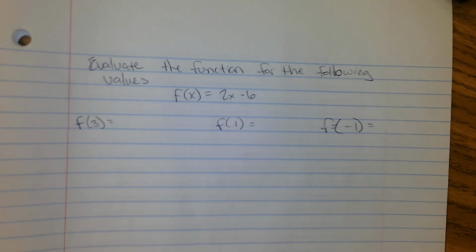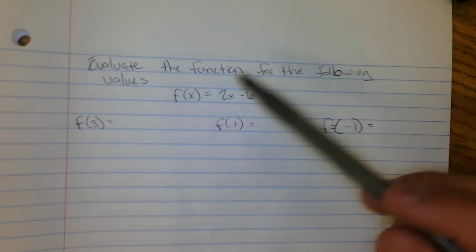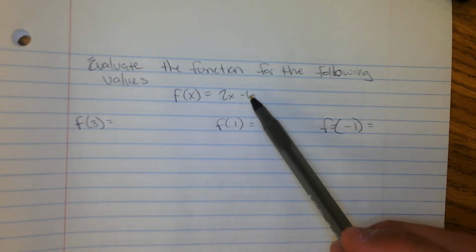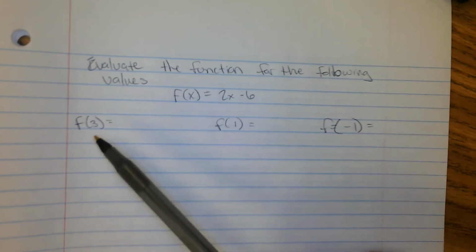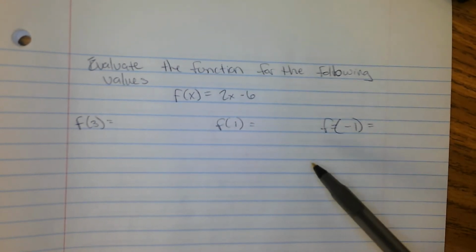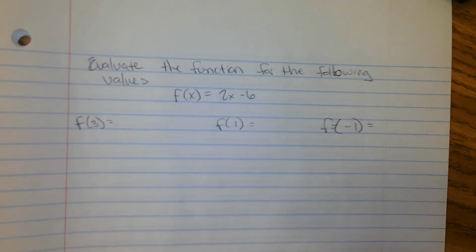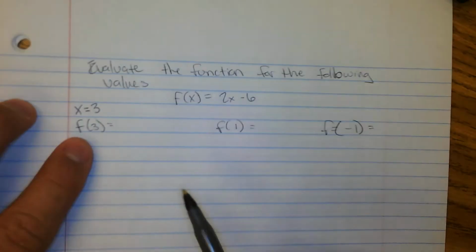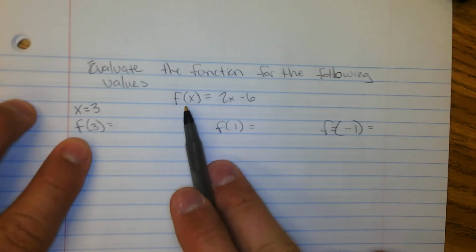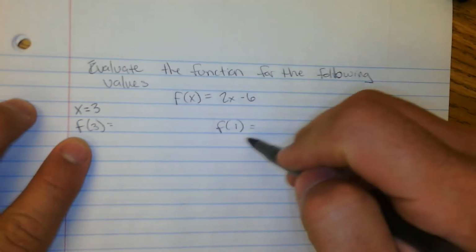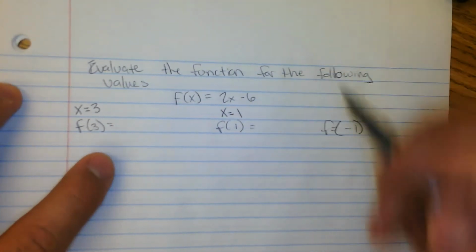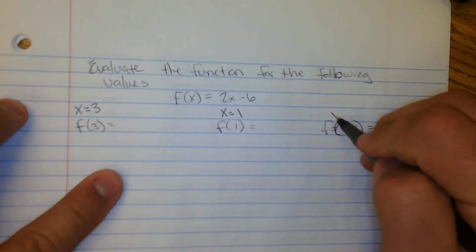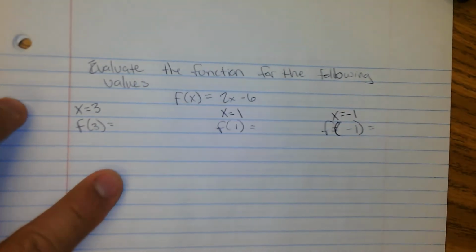So our first example, we're going to need to evaluate the function for the following values. Our function is f of x equals 2x minus 6. And then we have f of 3 equals, f of 1 equals, and f of negative 1 equals. Every time we see f of 3, that just means x is equal to 3 because our variable is x. Anytime we see f of 1, that means x is equal to 1. And every time we see f of negative 1, that means x is equal to negative 1.